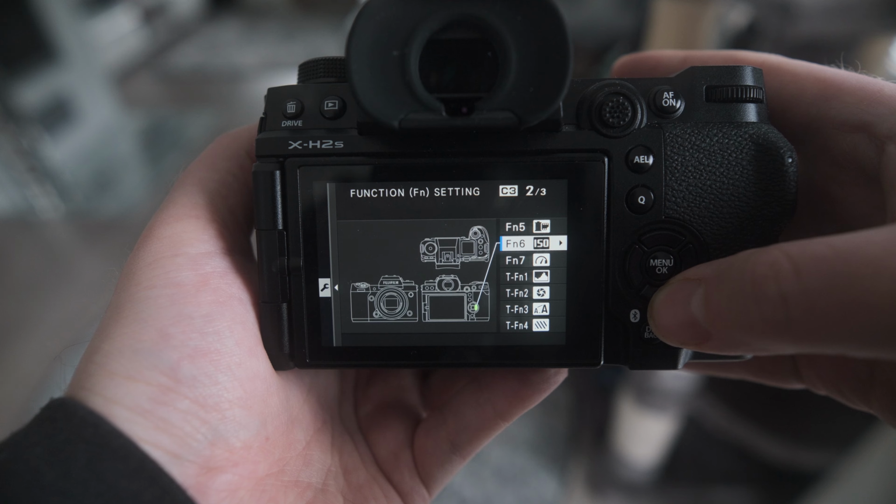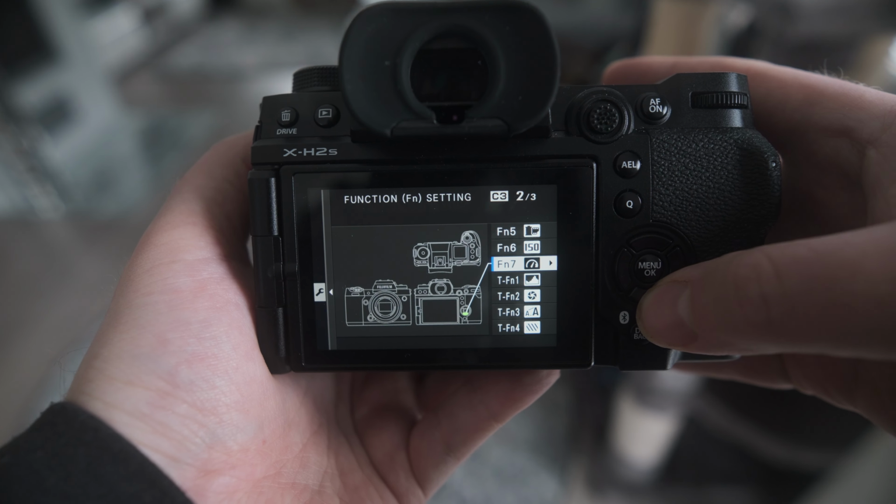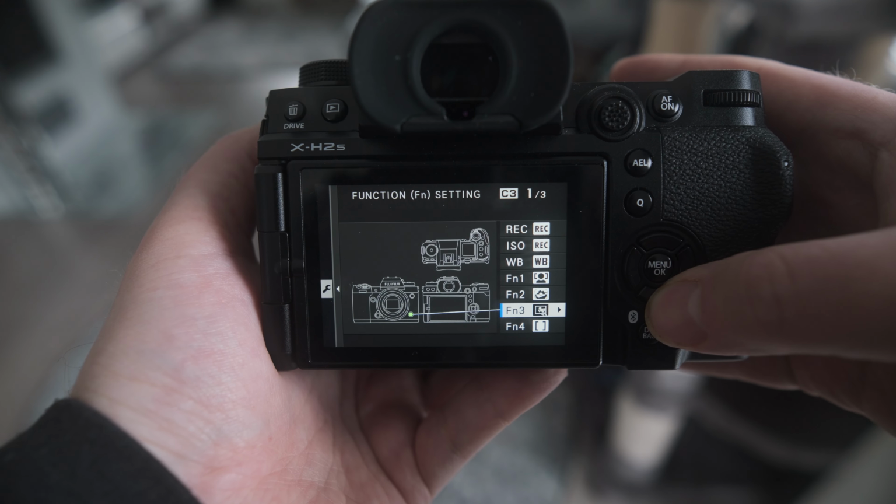Now the ISO I put on to the D-pad onto the right side. Then I've put focus modes onto the D-pad up button just to change manual and autofocus, single focus when I want.